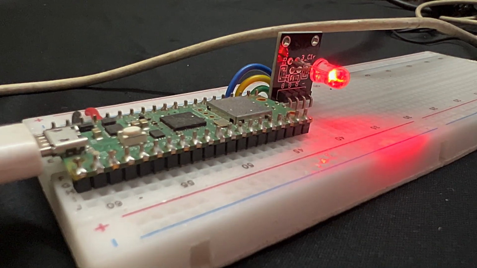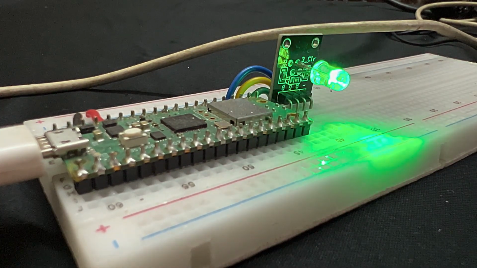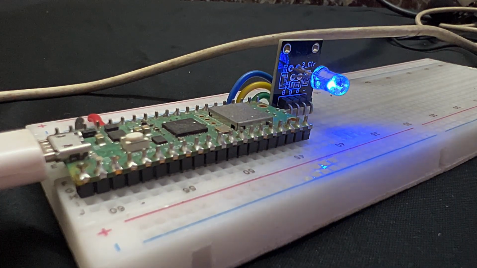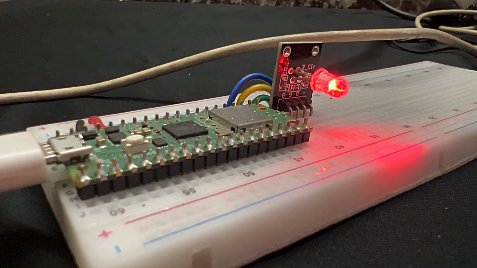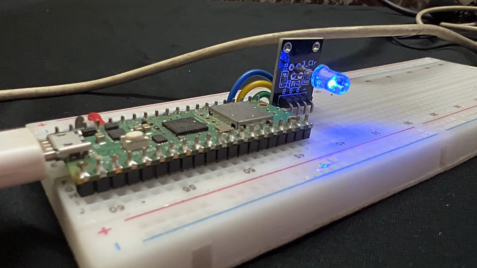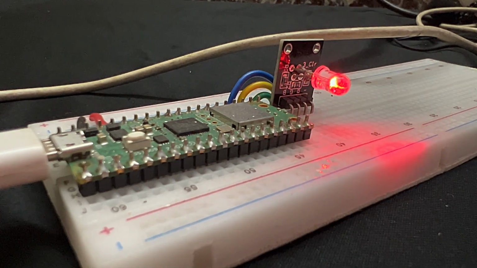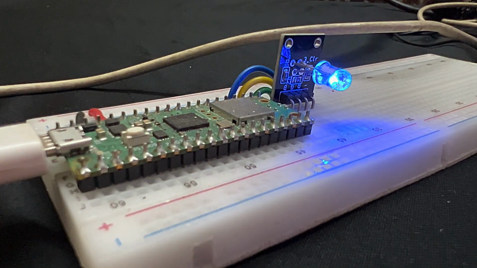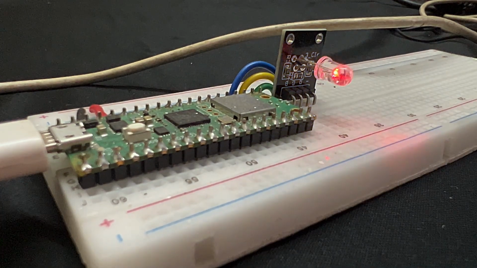So this is the output that I got in the hardware. You can see each LED is building the brightness, or incrementing the brightness, from minimum to maximum and again from maximum to minimum. So each LED is varying its brightness, such that we have successfully built an RGB dimmer using the Raspberry Pi Pico PWM module.